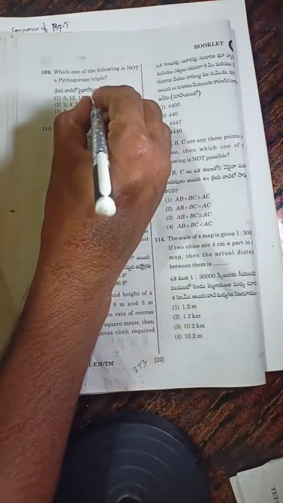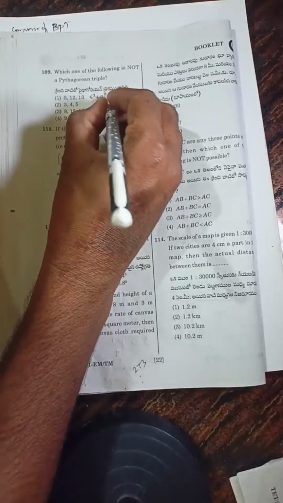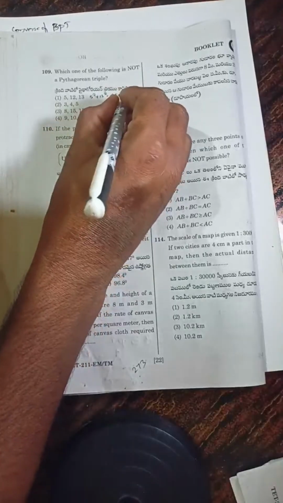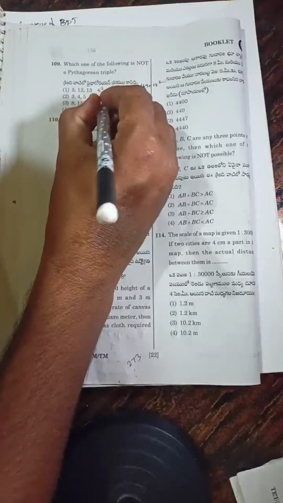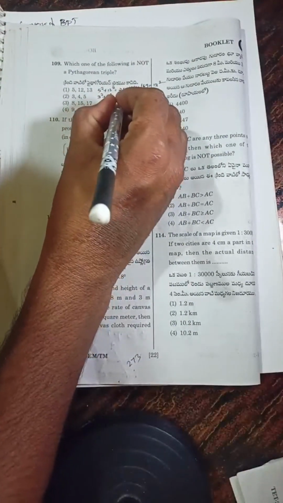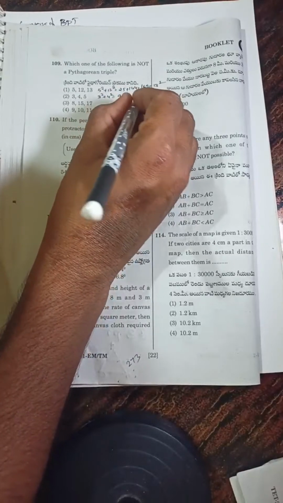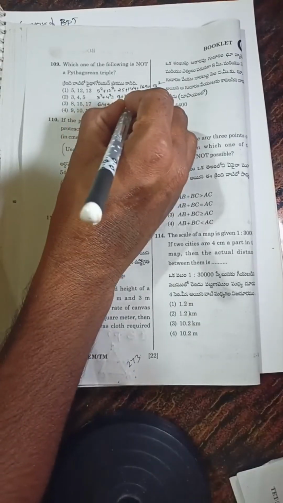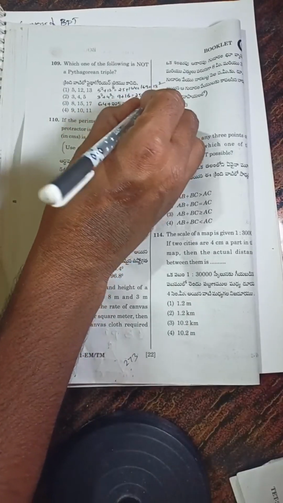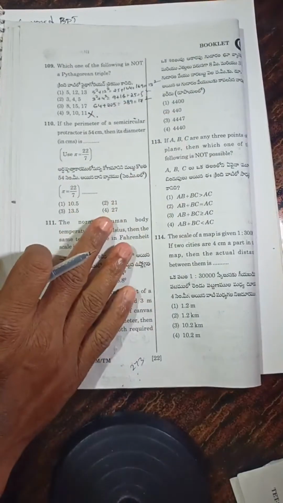See, 5 square plus 12 square, 25 plus 144, we are getting 169, which is a perfect square of 13 square. 3 square plus 4 square means 9 plus 16, we are getting 25, that is 5 square. 8 square 64, 225, we are getting 289, that is a perfect square of 17 square. So option D is not the answer.